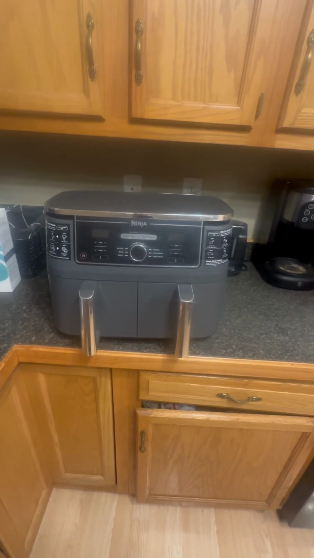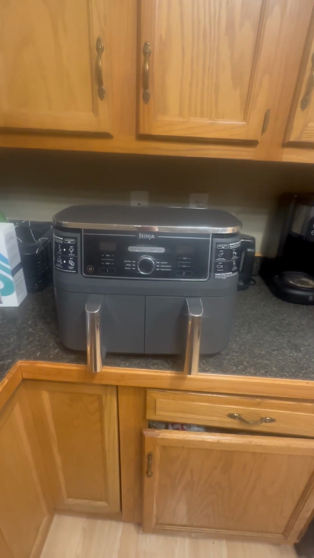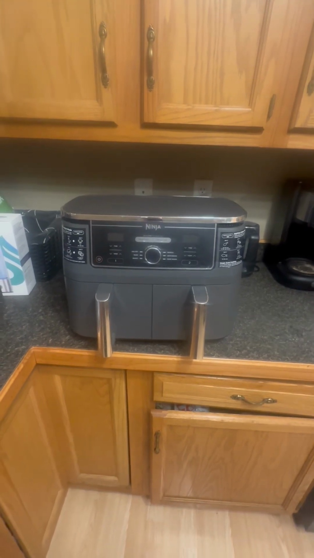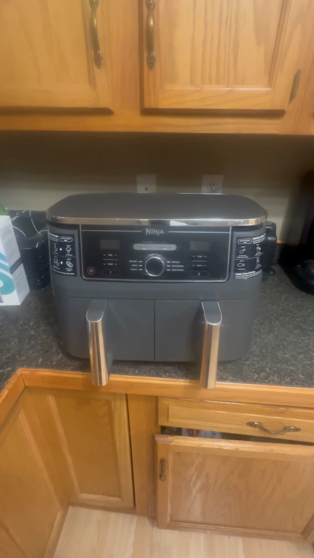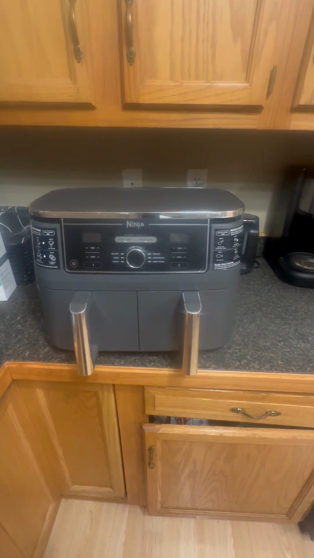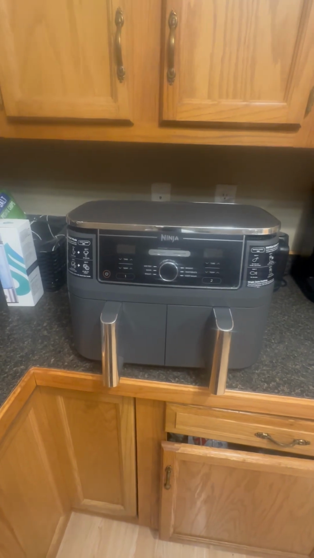For my thermodynamics project, I have an air fryer. An air fryer is pretty much a high-powered convection oven. It has a heating system that's used to heat air that comes into it, and it has a fan system that is used to transfer that heat throughout the system and heat up the food that's within it.